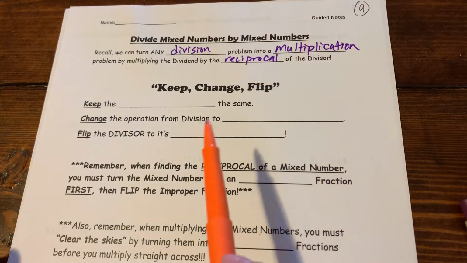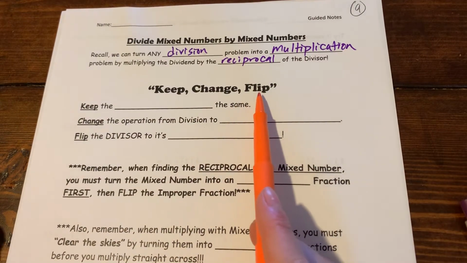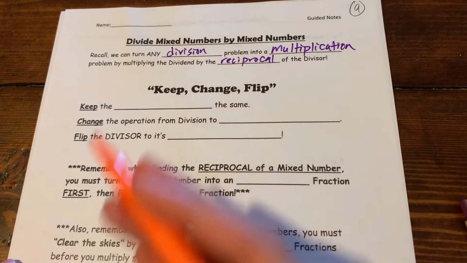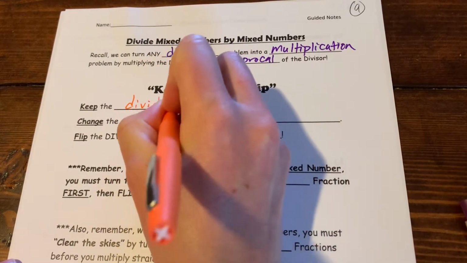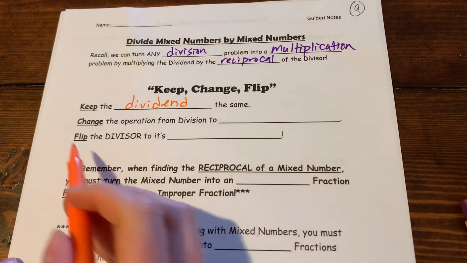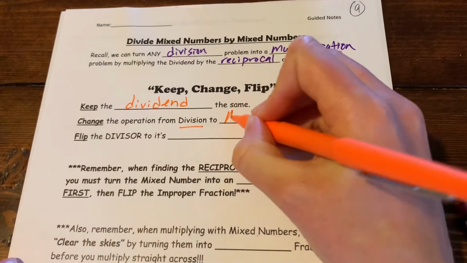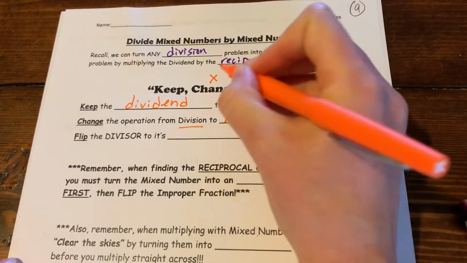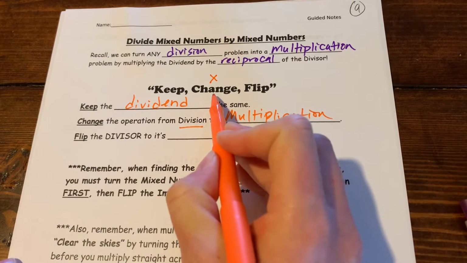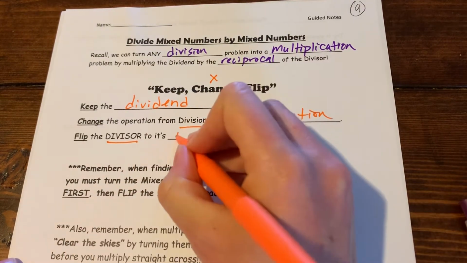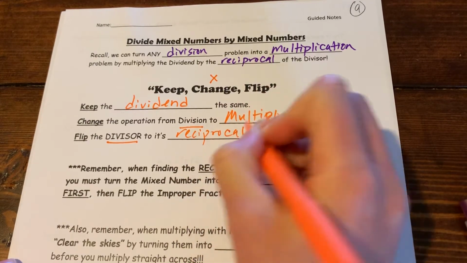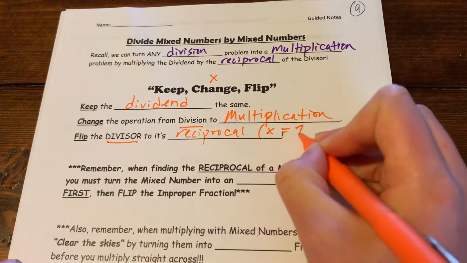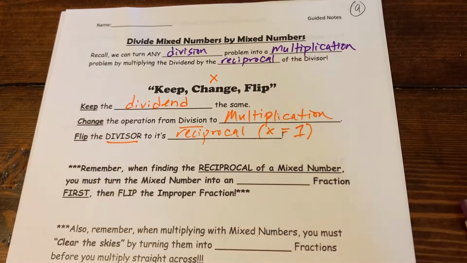So let's just clarify what the keep, change, flip means. Again, it's not gymnastics. There is a very mathematical meaning to it. So what are we doing? We're keeping the dividend the same, and that's that first number. We're changing the operation from division to multiplication. And that's the change part. You change that to multiplication, and then we flip the divisor to its reciprocal. And remember, reciprocals have a product. When you multiply them, they equal 1. Okay, so their product is equal to 1.